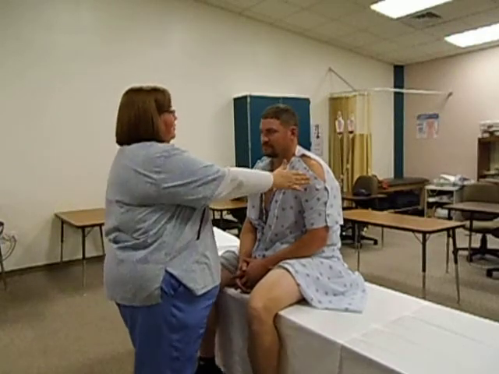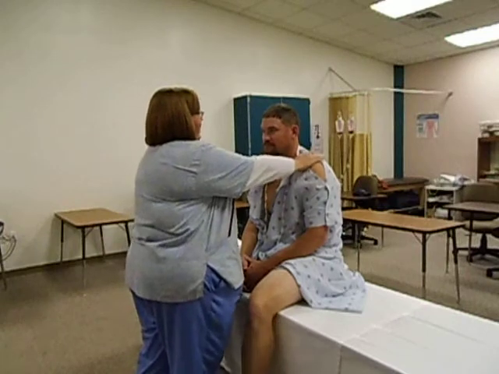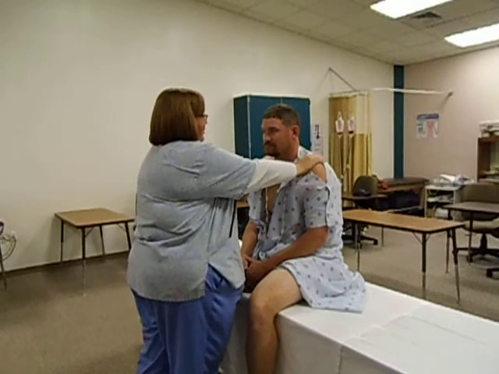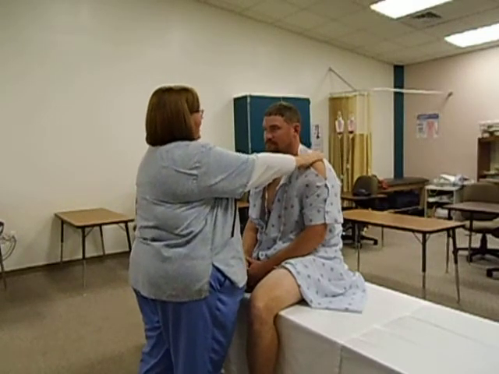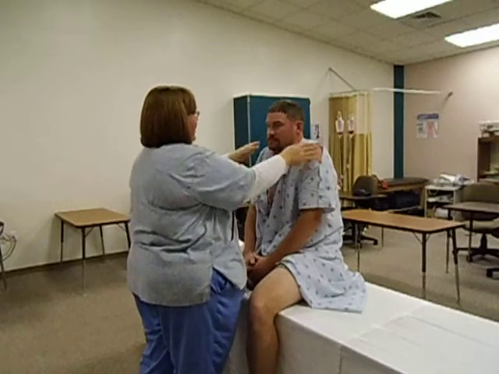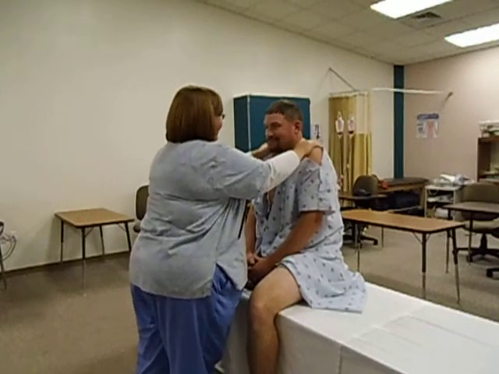We're going to begin with the shoulders. If you will, shrug your shoulders up and down, up and down. Any pain or discomfort? No. Okay. Now I'm going to apply pressure down. If you will, try to raise your shoulders up. Okay. You shrug your shoulders and try to prevent me from pushing down.